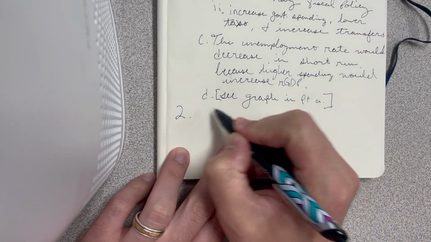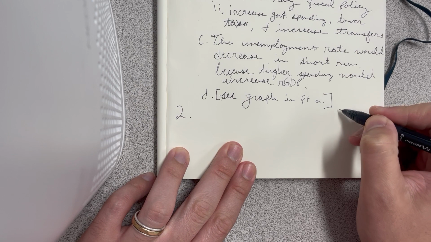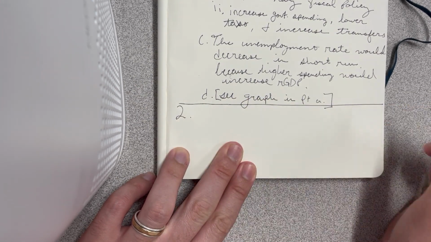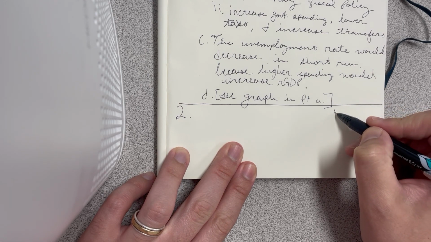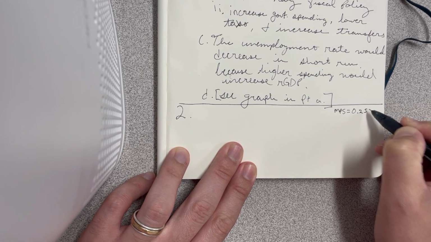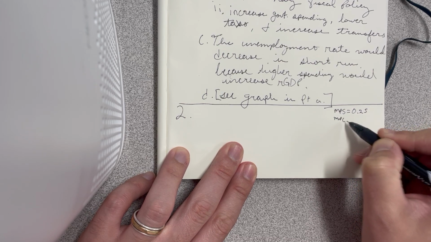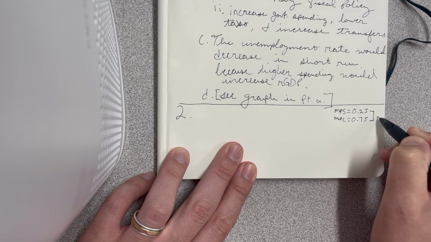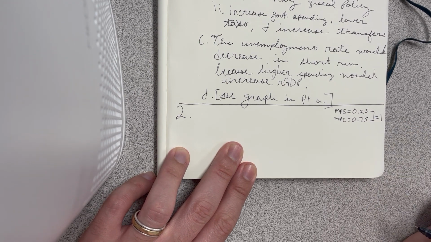We know that the marginal, again, these are just extra notes here. Let me draw a line here so we can keep this organized. So we know that marginal propensity to save equals 0.25. That means that the marginal propensity to consume must equal 0.75, because both of these together equal 1. Hopefully that can help you out there.